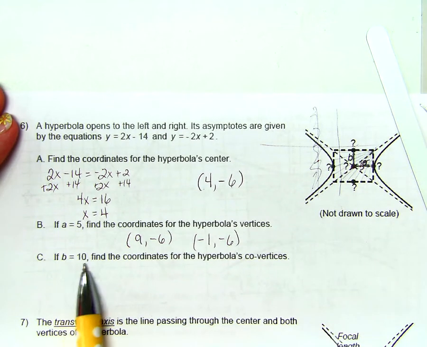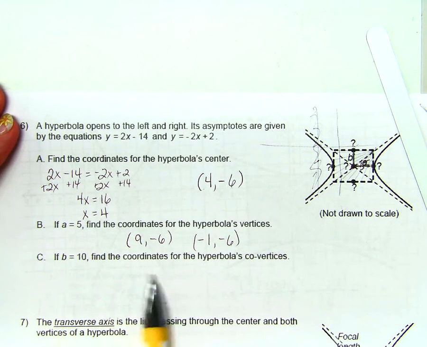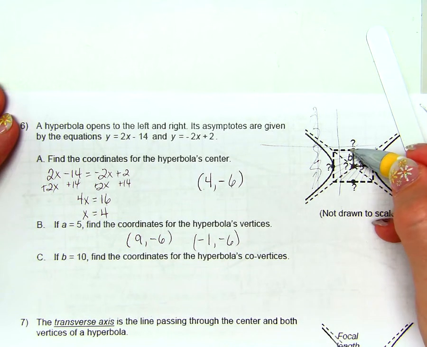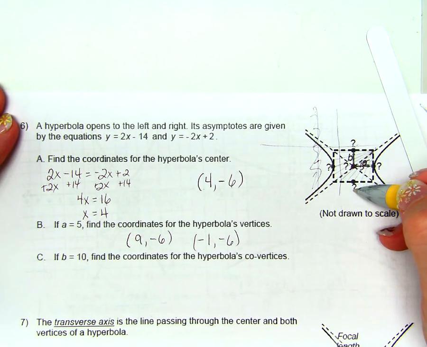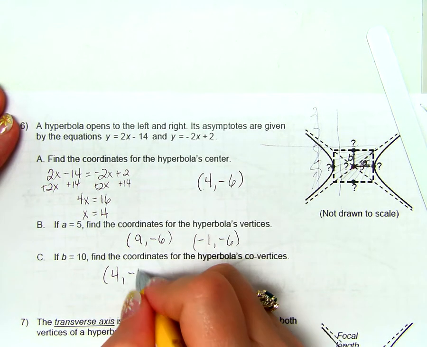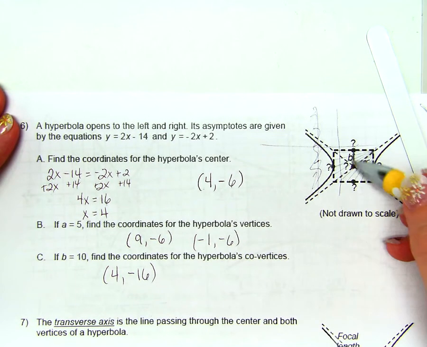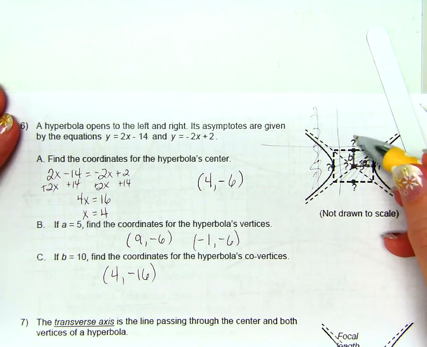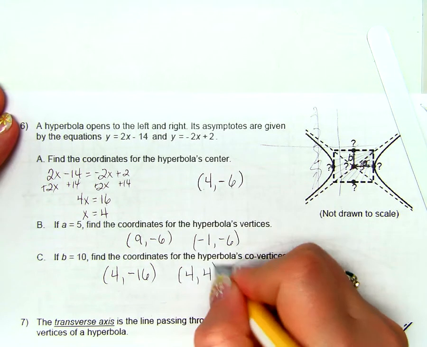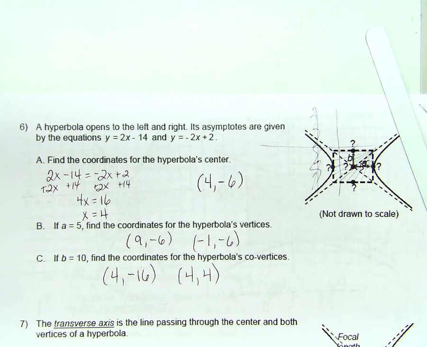Okay. So what if I know B, can I find the other two? I still need to go over 4, but now I need to go down 10 further. So 4, -16. And I went down 6, but now I need to go up 10 from that. Where does that put me? 4, 4. Again, same idea as the ones we did yesterday, isn't it?